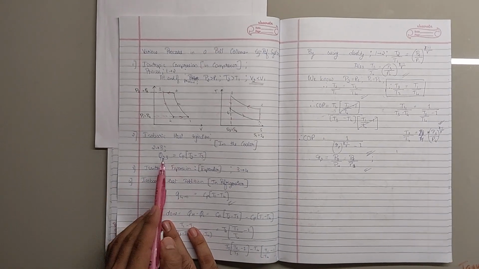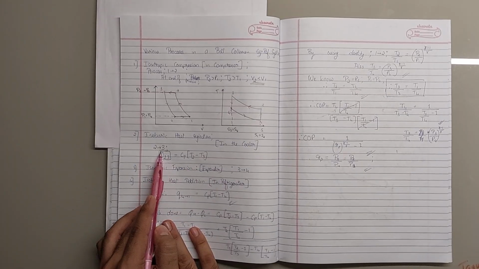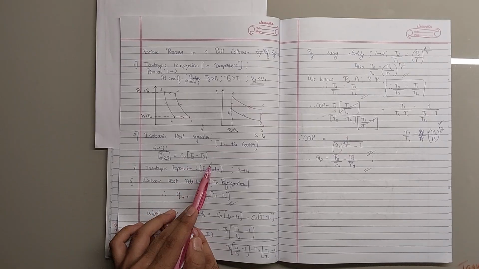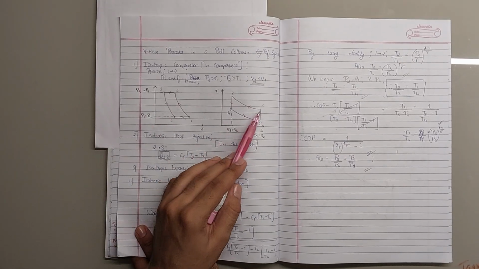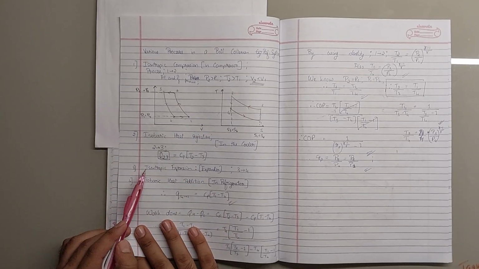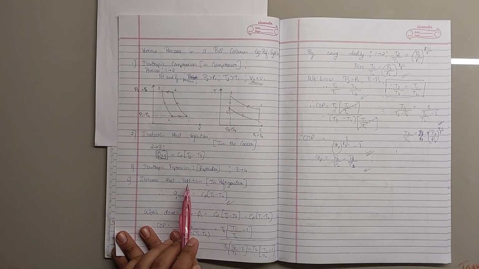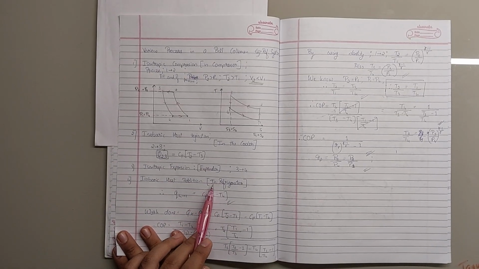Then we have the formula for Q23. The heat rejected equals Q23 equals Cp into T2 minus T3. It is simple mathematics. There is the temperature difference. Then we have isentropic expansion. Isentropic expansion takes place in the expander. Then we have isobaric heat addition that takes place in the refrigerator.